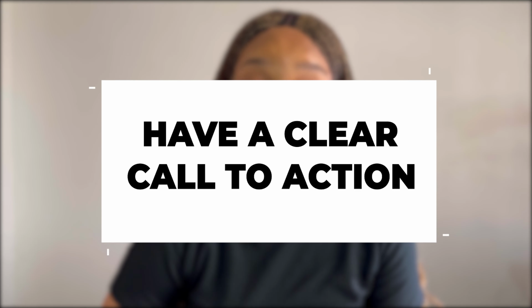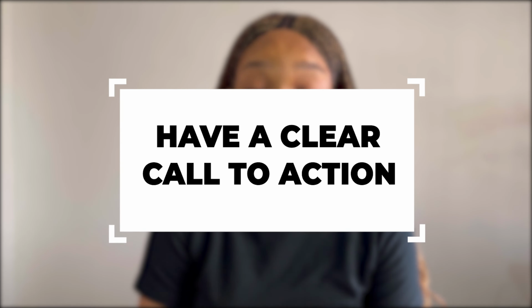Tip number 5, have a clear call to action for all your email sequences. Ensure that your call to action is clear. It's going to be a whole lot of wasted effort if you've created that amazing email with no call to action. Always ensure your call to action is visible and clear in all of your email marketing sequences.